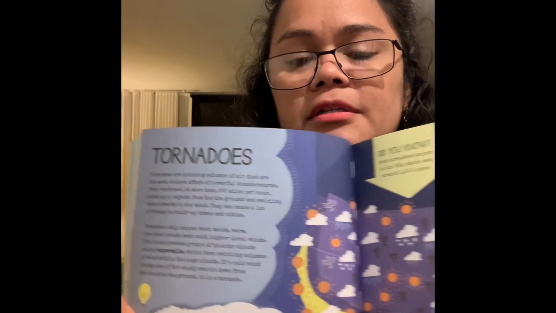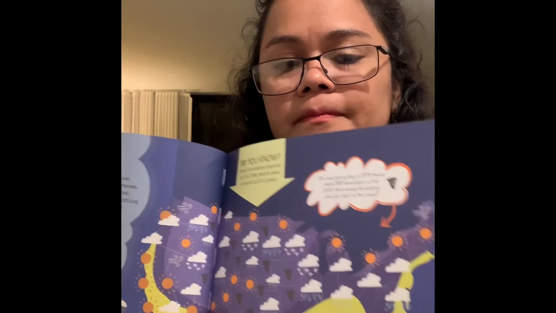It also tells you about tornadoes and different patterns to follow to understand tornadoes, the monsoons, and talks about it a lot for kids to understand what it means.